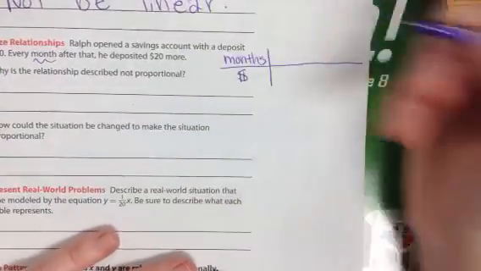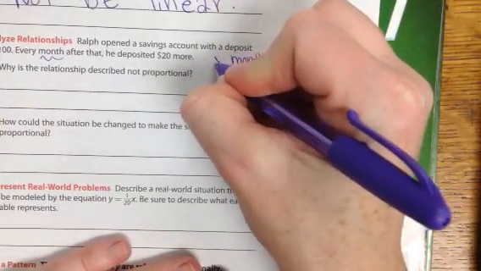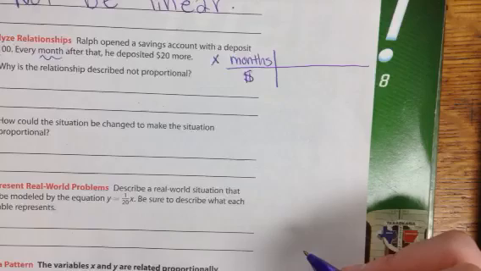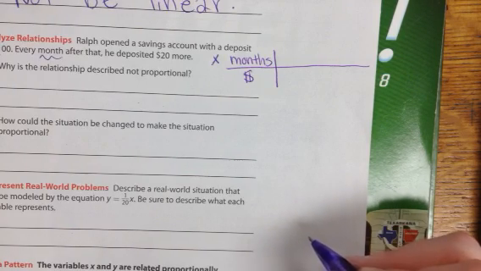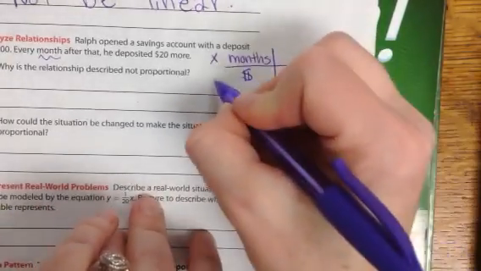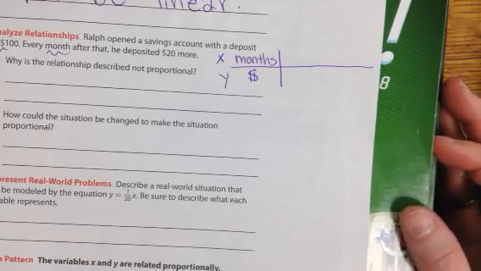You do it too. I know that months is going to be on the top of my table because the variable X is the independent variable. So time's going to go on no matter what. So time is independent. My variable Y is the dependent variable.